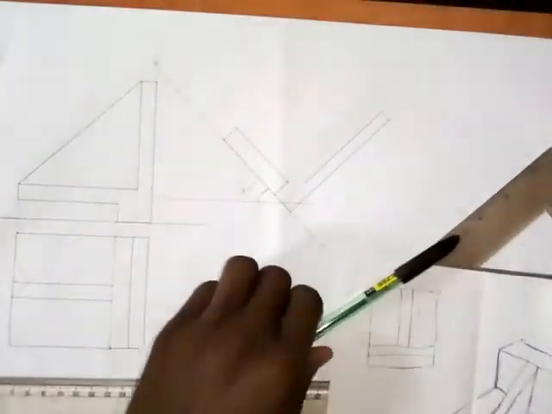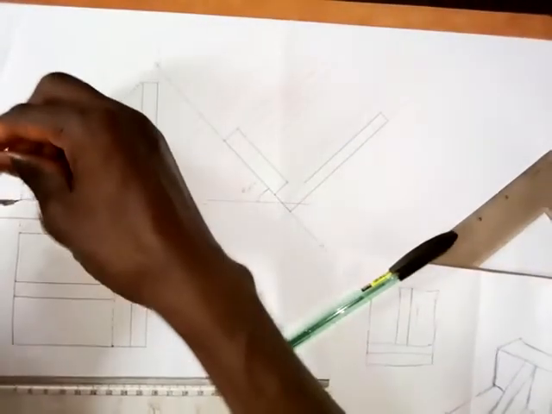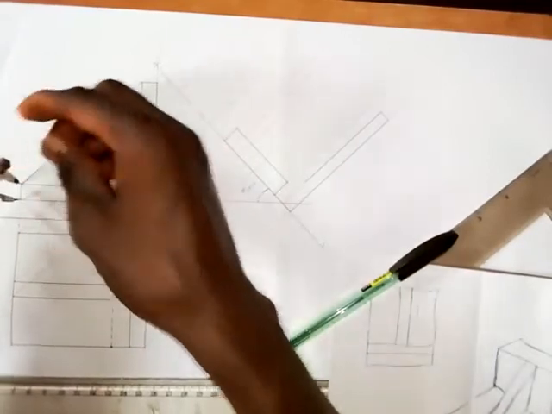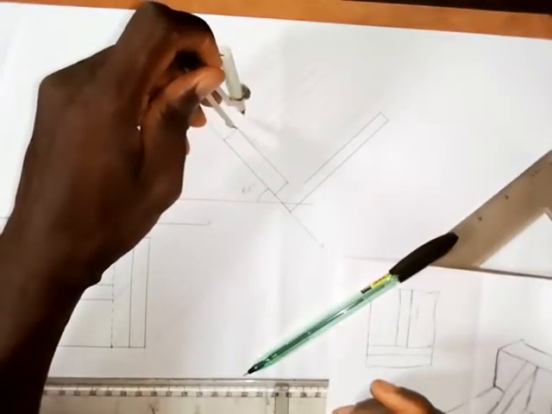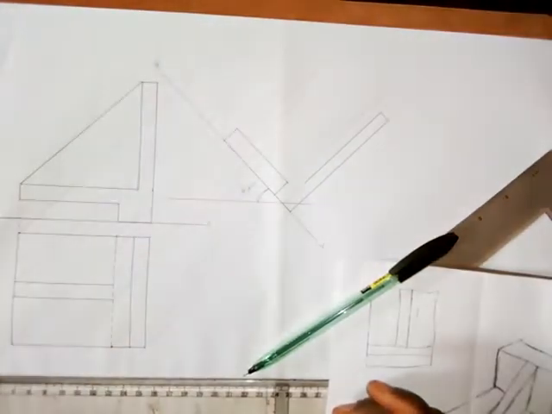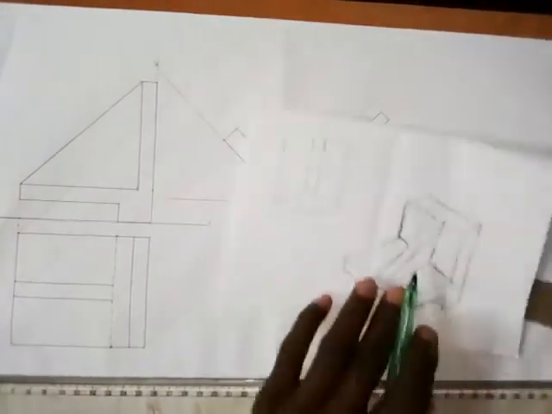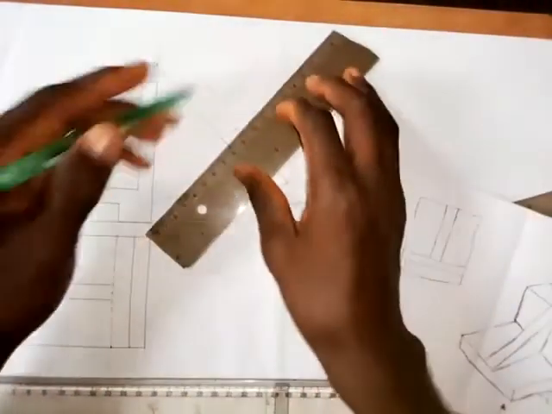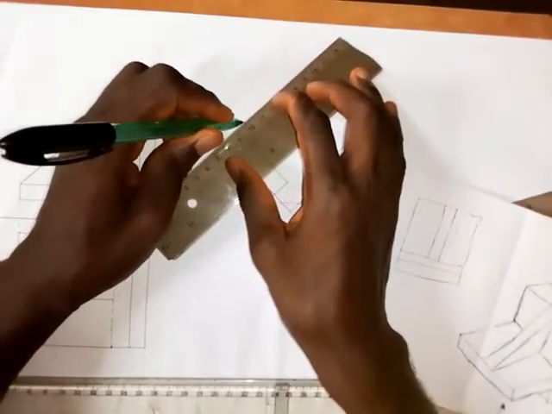So for me to get that, I will put my compass here and take this short distance from here to here. So putting it here, I will draw an arc here. So that is it. This short line that we have here, I'll make it thick like this.